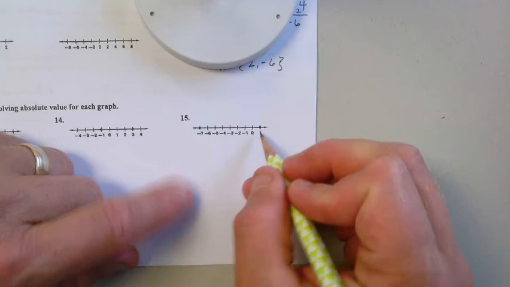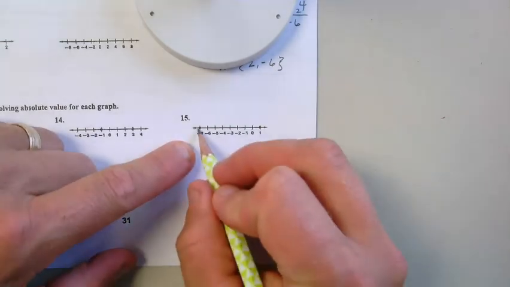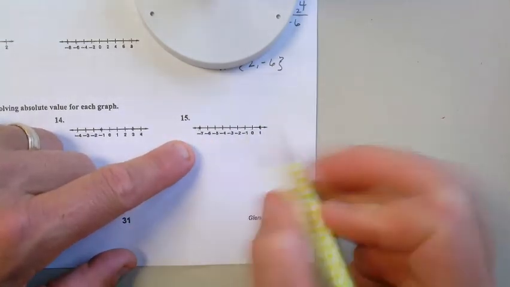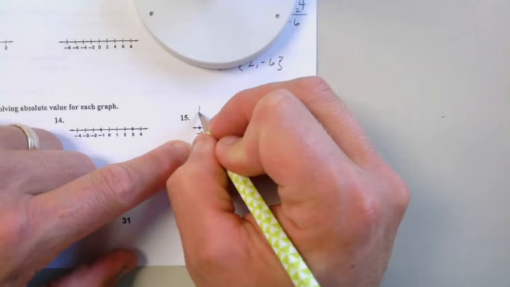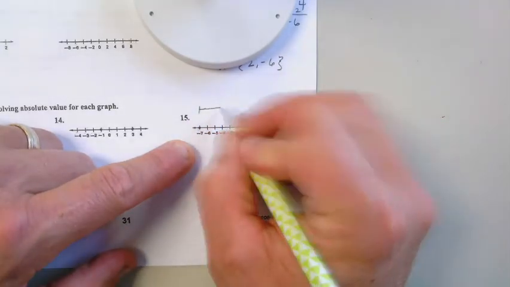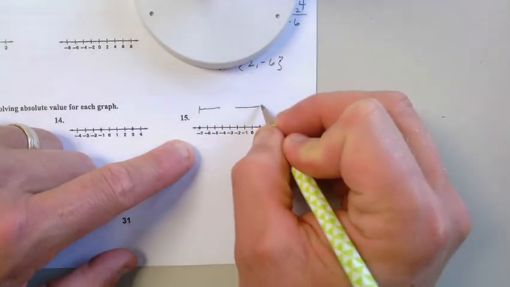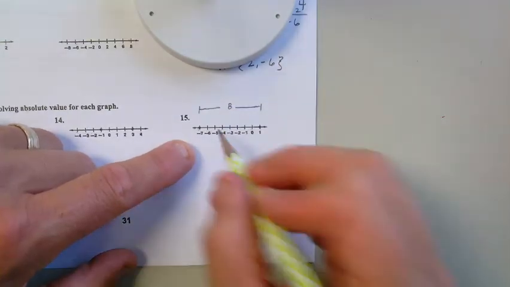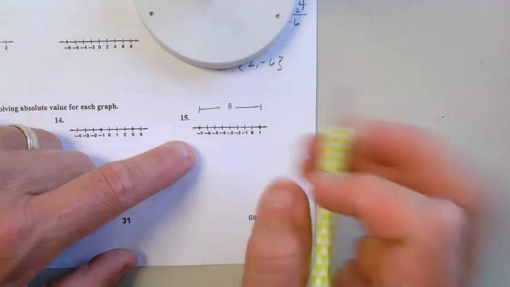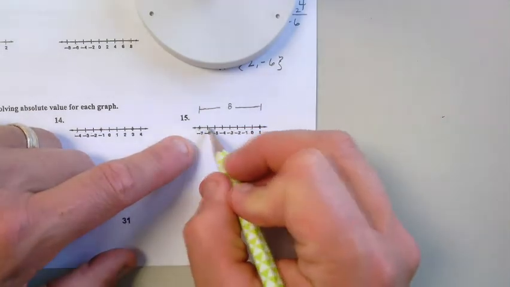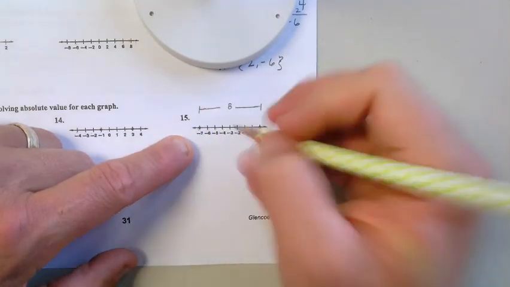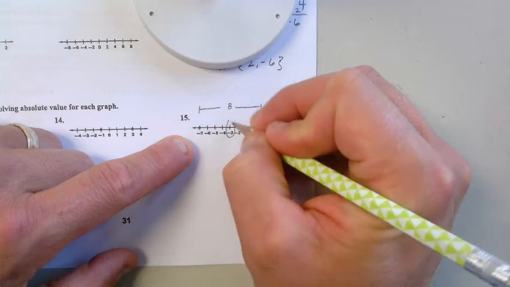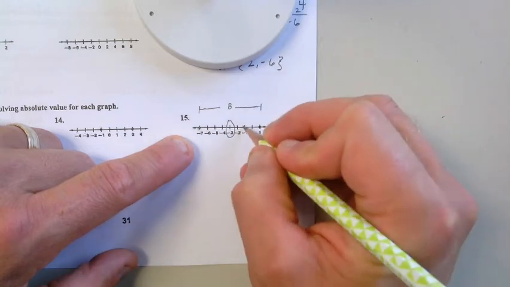So if I find the midpoint, I'm going from -7 to 1. Now the first thing that my mind thinks of is that this length right here is a total of 8 units, okay? So that means if I go 4 units, either way, I'm going to be at the midpoint. So if I go 1, 2, 3, 4, right there, or if I go 1, 2, 3, 4, we've got the same value, okay?